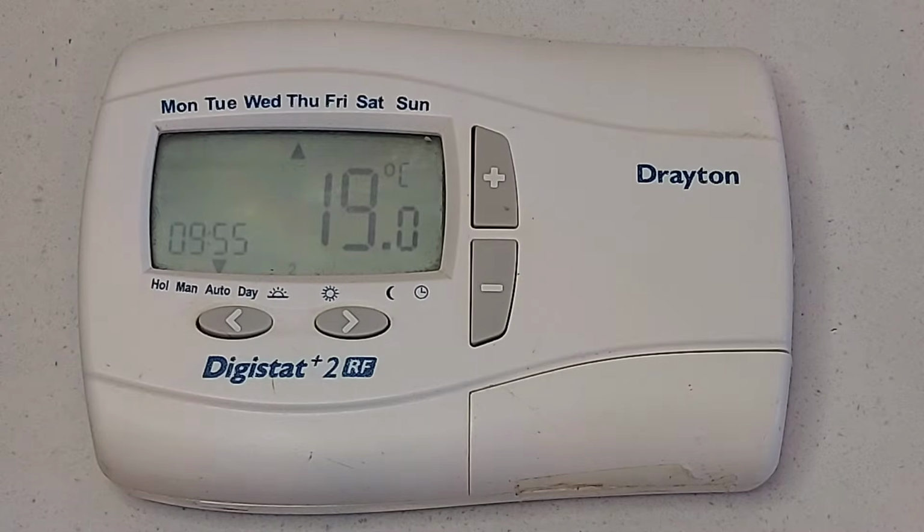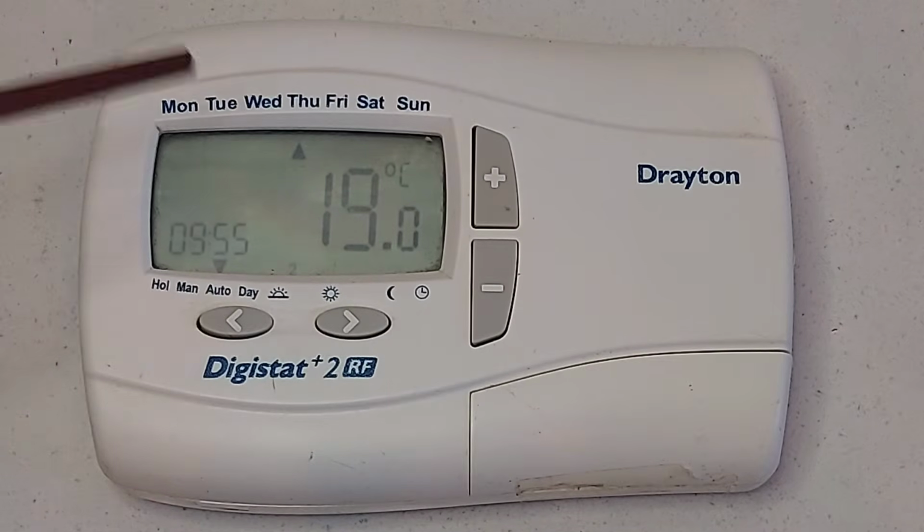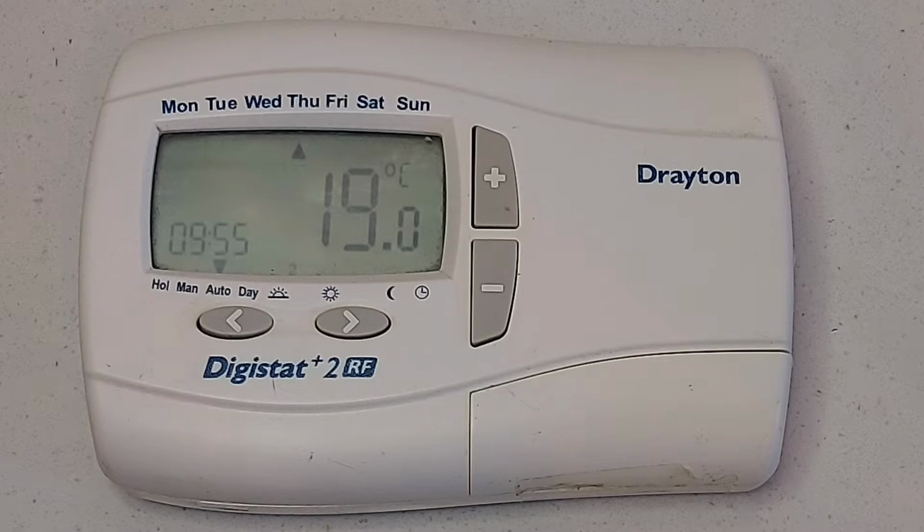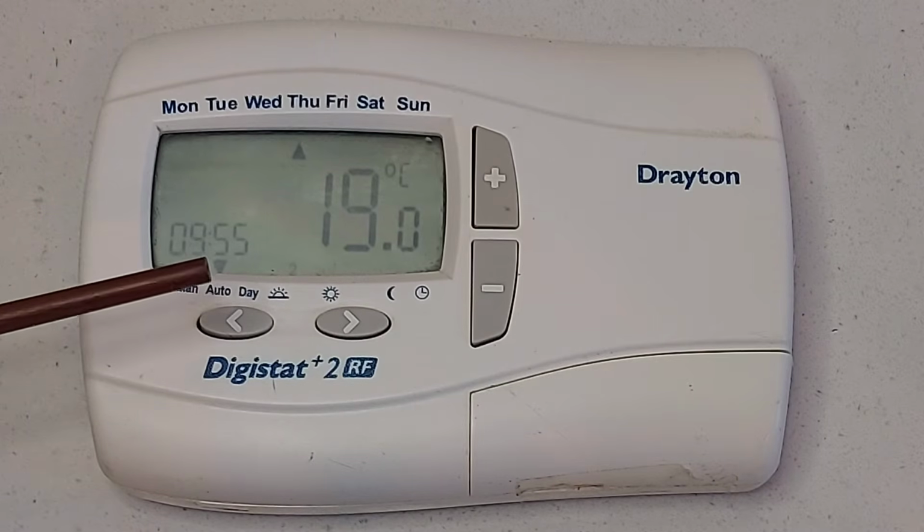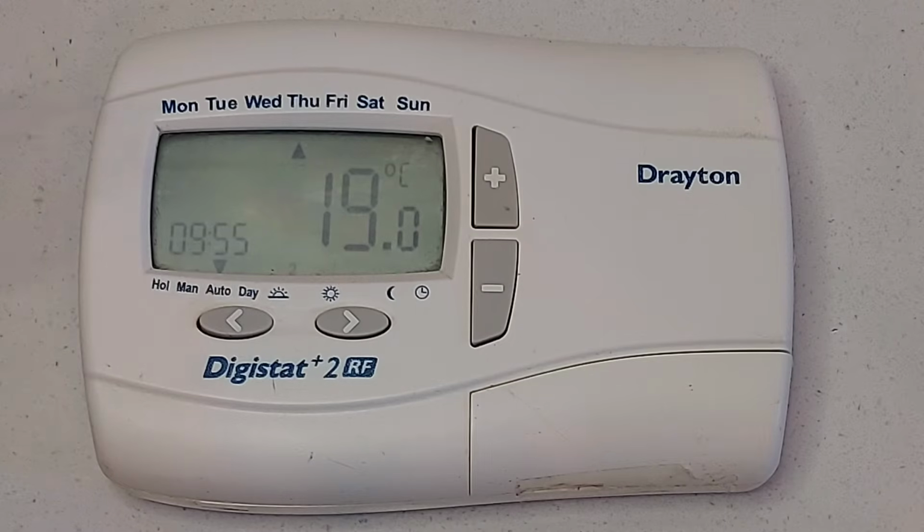So, as you can see, it is Thursday with the arrow pointing to the top here. Each day that arrow moves along, so on Friday the arrow will be below Friday. Down here is the current time, so 5 to 10 in the morning. As you can see, the arrow here is pointing to auto, so this runs according to the program.